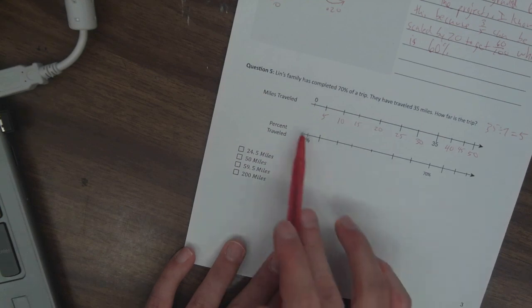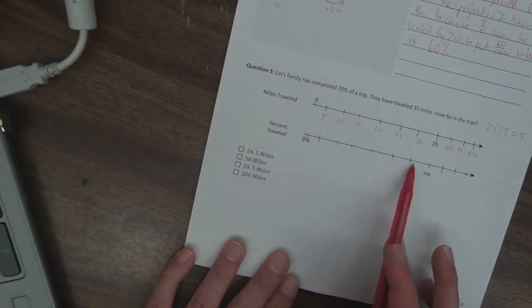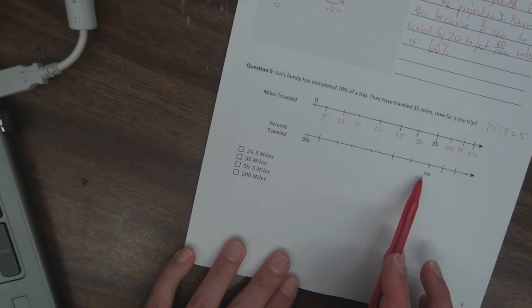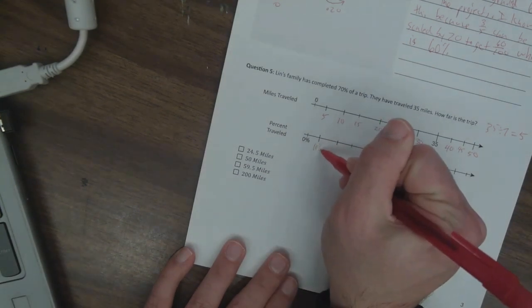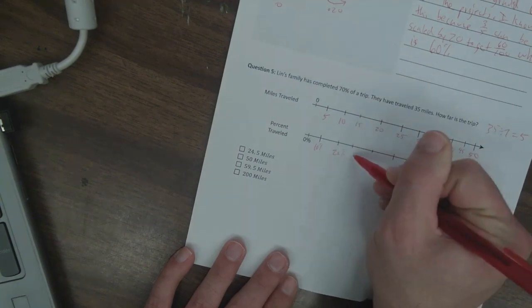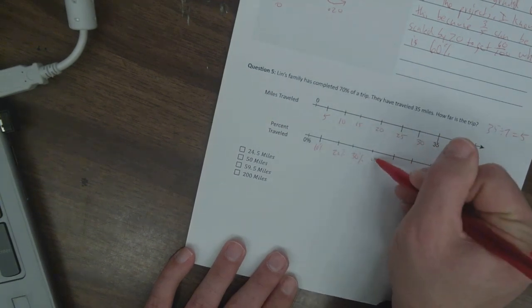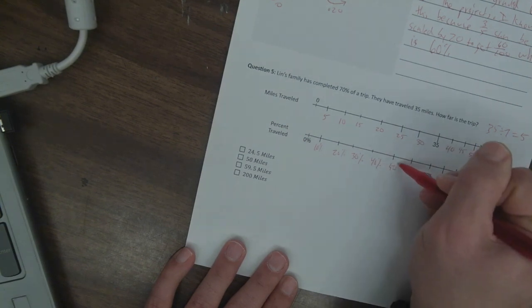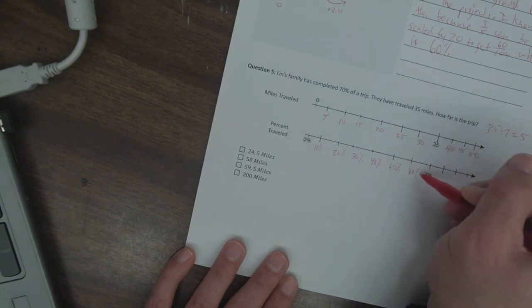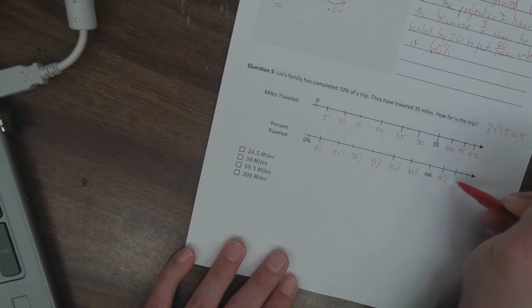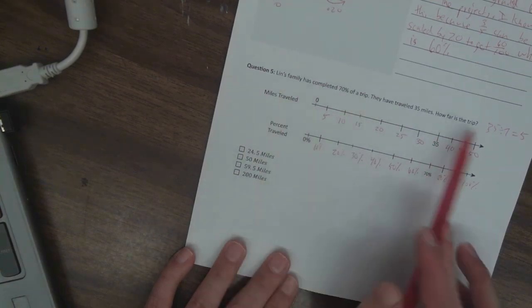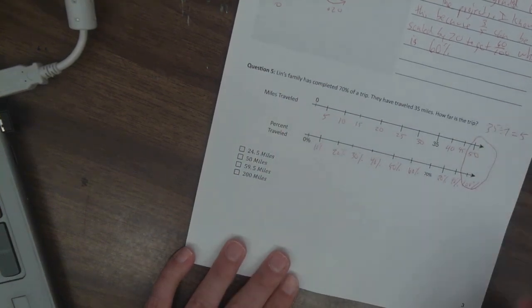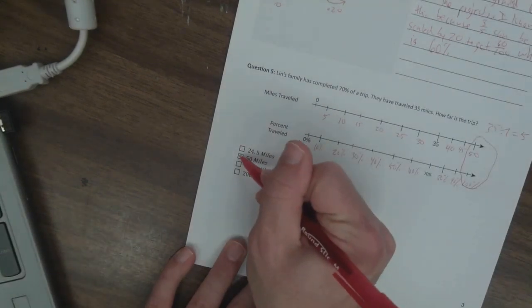And finally, I start here. Again, I have 1, 2, 3, 4, 5, 6, 7 equal groups. And so I split 70 into 7 equal groups, which just means I skip count by 10%. So 10%, 20%, 30%, 40%, 50%, 60%, 80%, 90%, and then 100%. Bam. And so the question is, how far is the trip? Well, 100% of the trip is just 50 miles. Bam.